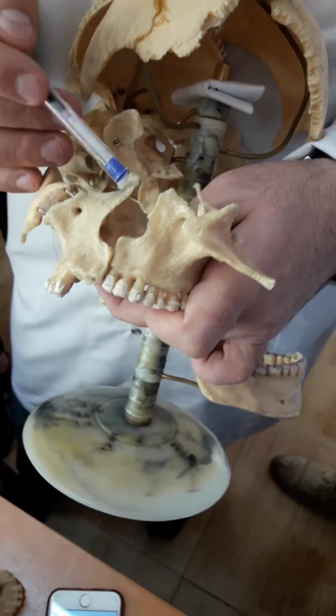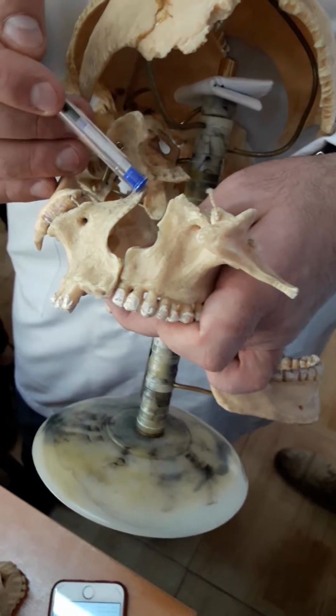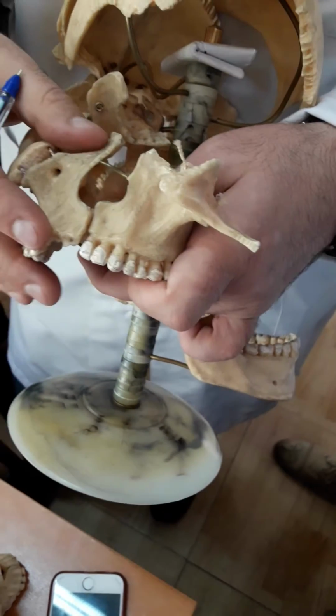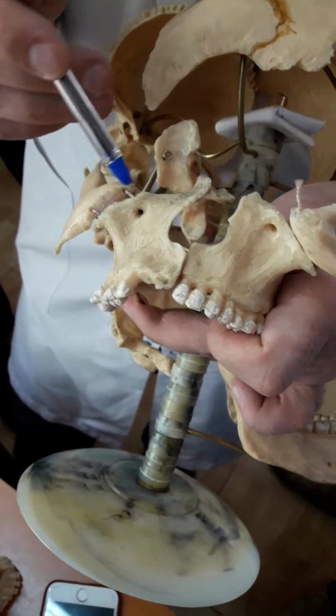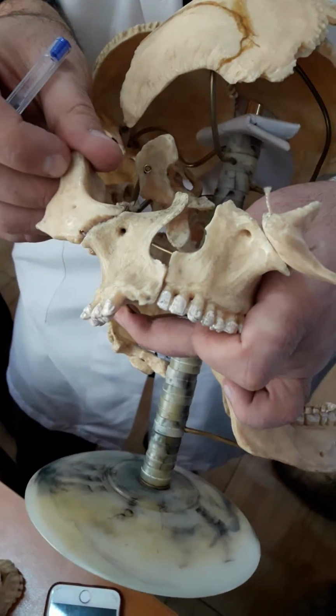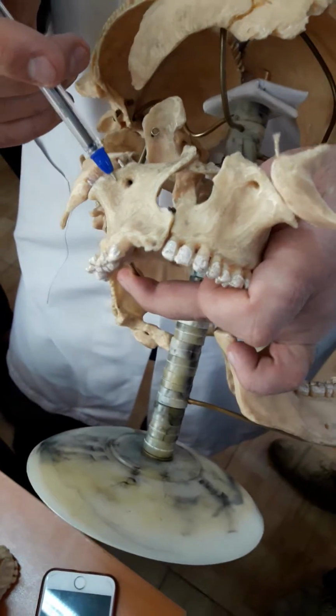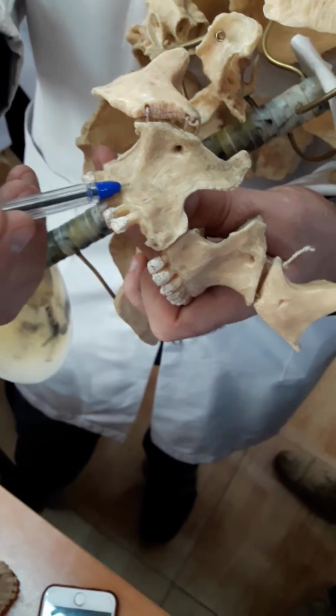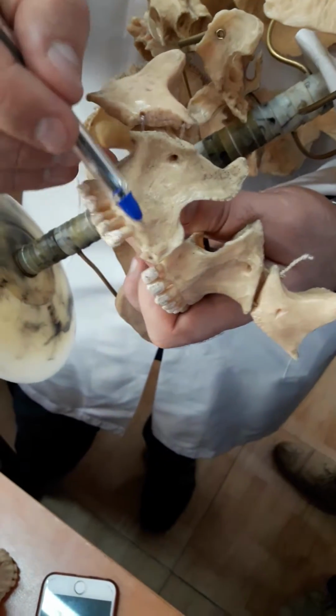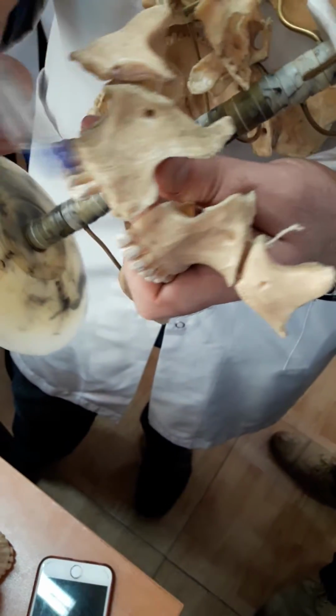The first process of the maxilla we call the frontal process. It goes to the frontal bone and connects with it. The second process of the maxilla, you can see, is connected with the zygomatic bone. We call it the zygomatic process of the maxilla. The third process looks downwards. It is the location of the upper teeth. We call it the alveolar process of the maxilla.